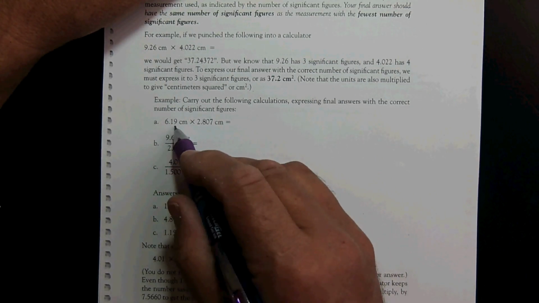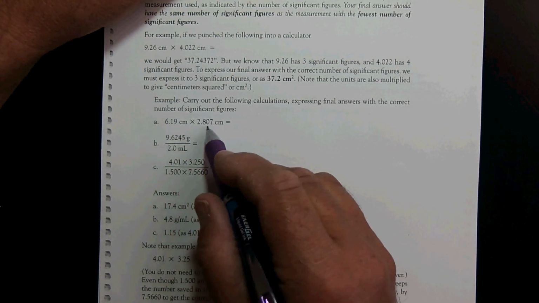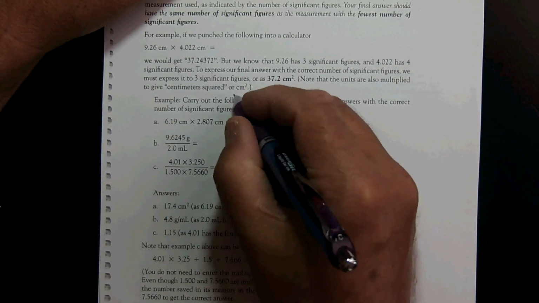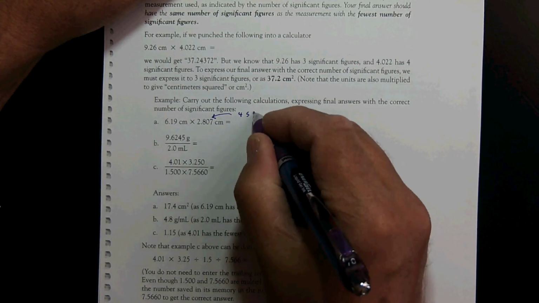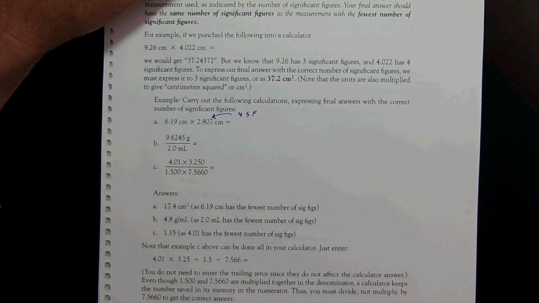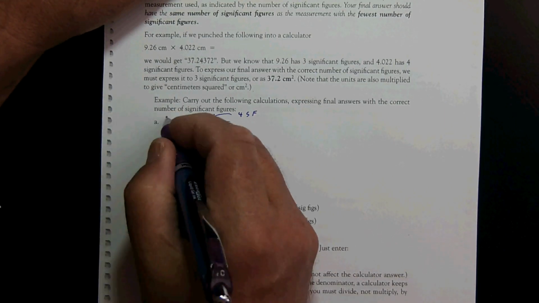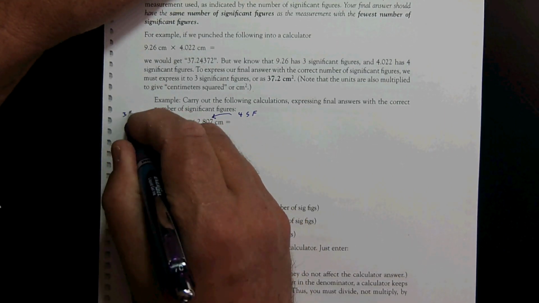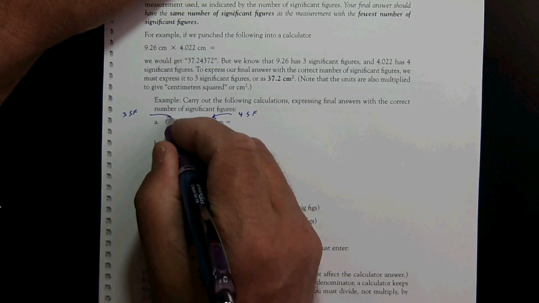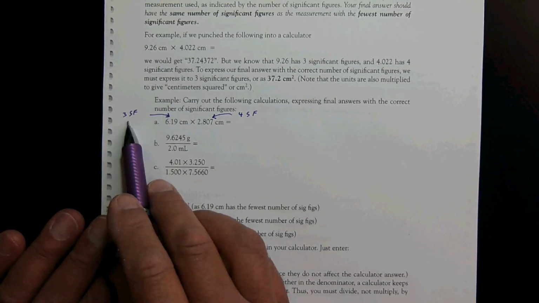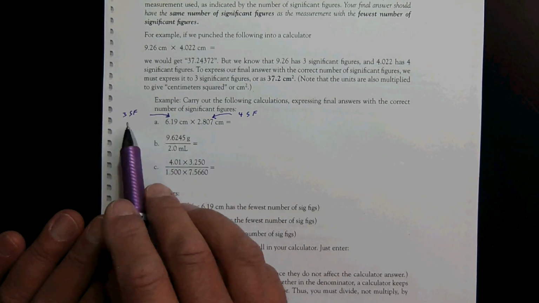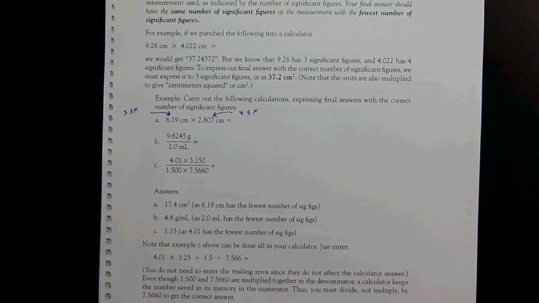So if I had to do this, 6.19 times 2.807, this term here is worth 4 sig figs. 6.19, that is worth 3 sig figs. So when I multiply them together, I can only keep 3 sig figs in the answer. Whichever term has the fewest sig figs, that determines how many sig figs I can keep.